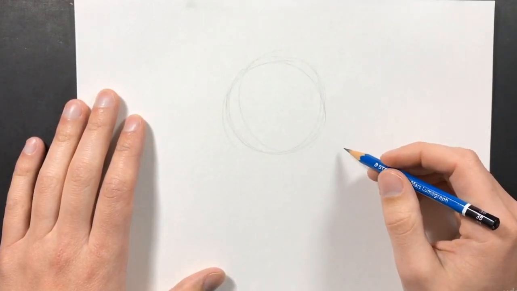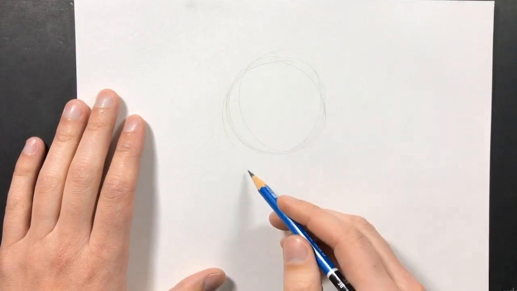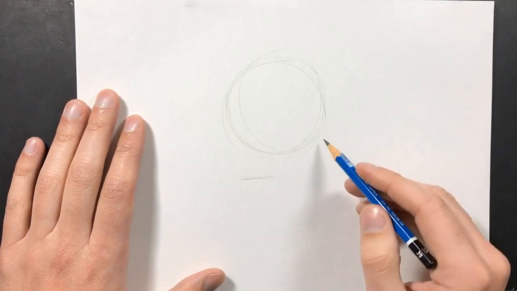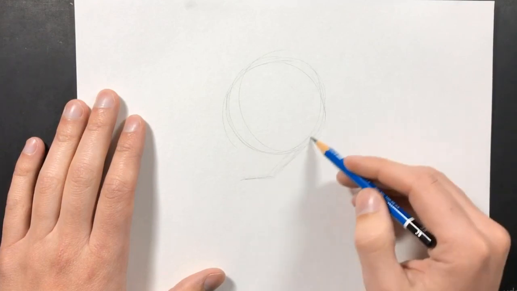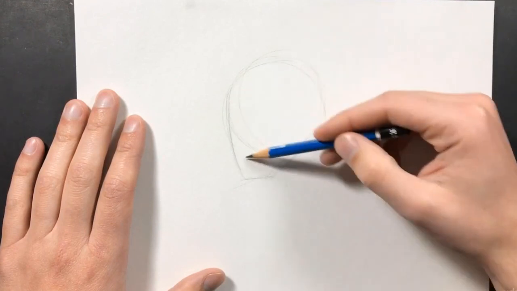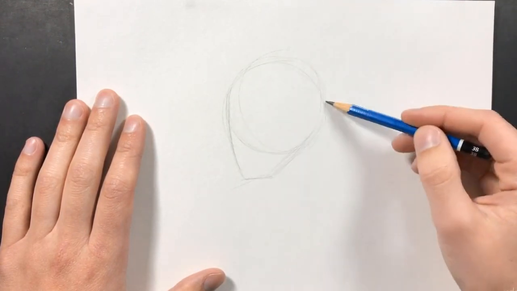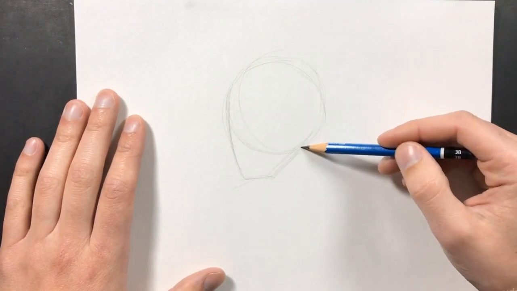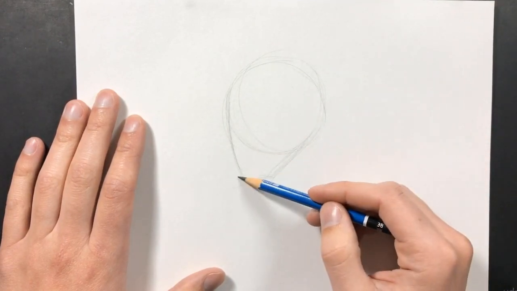Next, what I'm going to do is add in my jawline. My jawline is going to be down here about like so. And then we're going to bring it up like this, and then bring that across the front like so and sort of curve it. So we need to draw this basic shape with a circle and then a curved trapezoid type of shape down here at the bottom for my jawline and my chin.